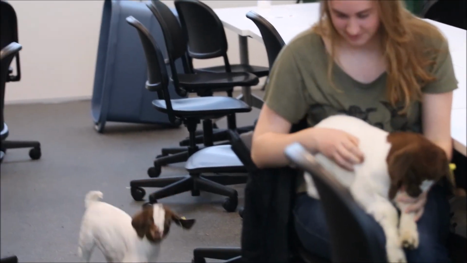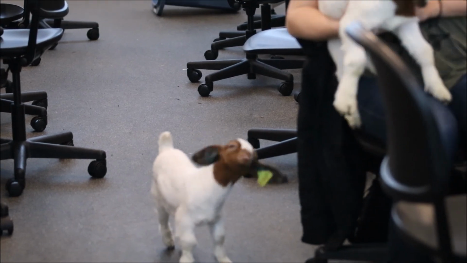And that's normal goat behavior too, the jumping like that? Yeah, very normal.